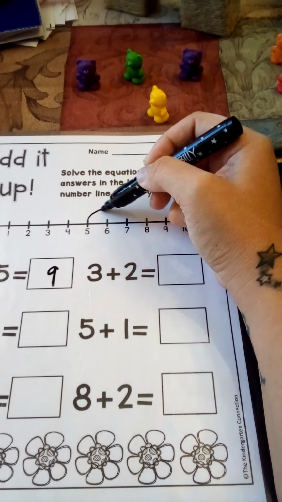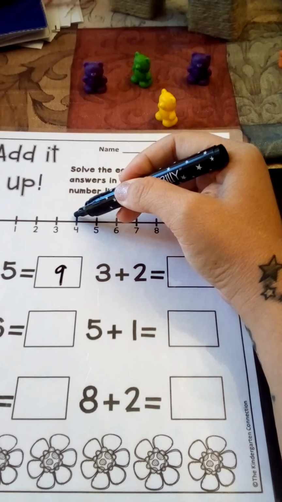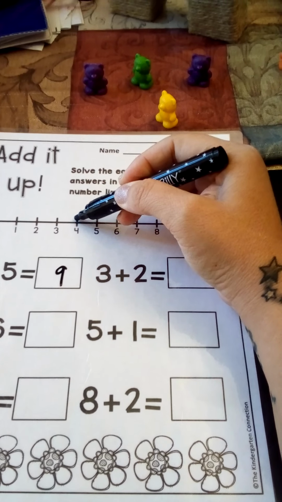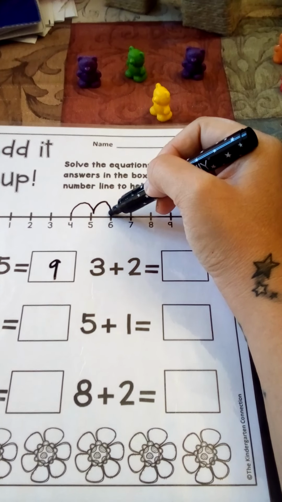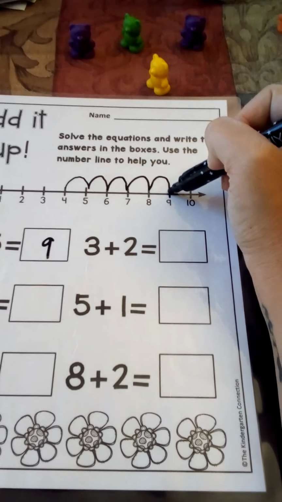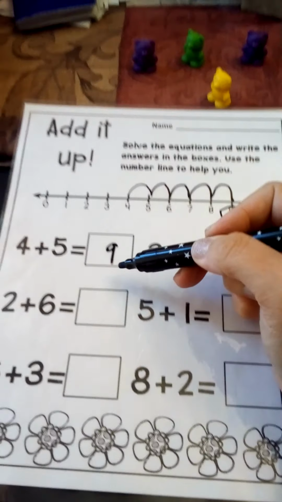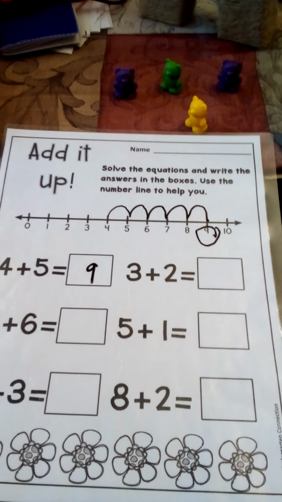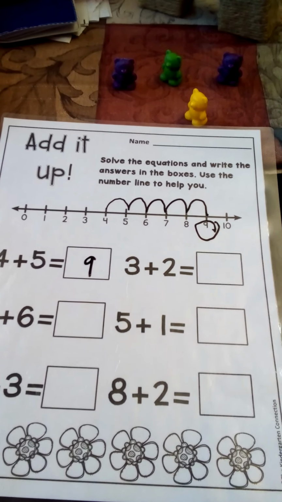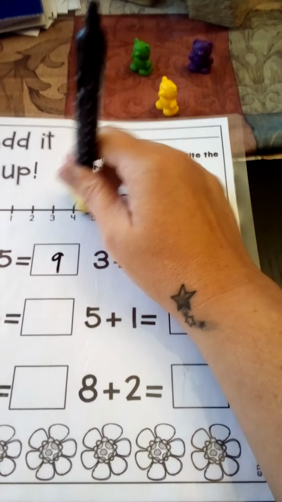Ready? 1. Uh-oh, Miss April started on the wrong number. Oops, oopsie. Go back to 4. And take 5 jumps. 1, 2, 3, 4, 5. What number did we land on? A 9, and that's the same number we got when we counted our bears too. So since you don't have bears, you guys can use your number line and do the jumps that way with each number, okay? Let's erase that real quick.